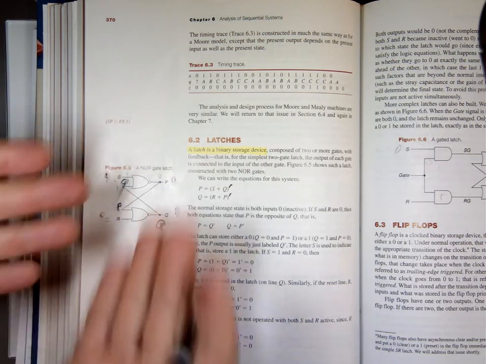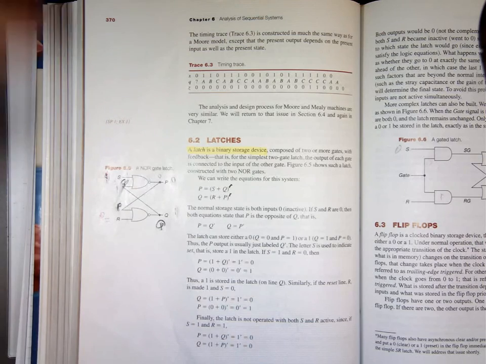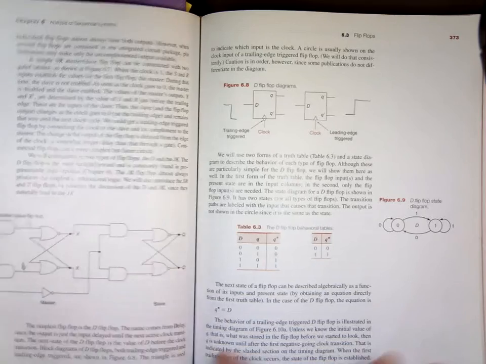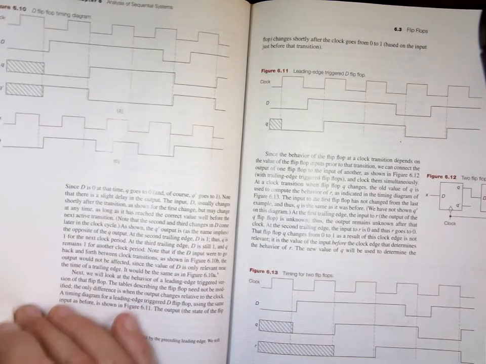So we call these actually flip-flops, and we have lots of them. We have T flip-flop, JK flip-flop, SR flip-flop, master state flip-flop, D flip-flop, T flip-flops. We're going to be looking at all of them in the next video.